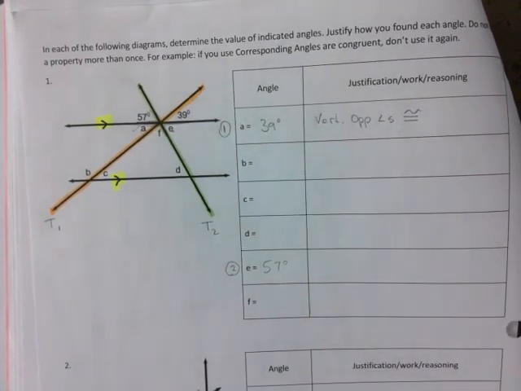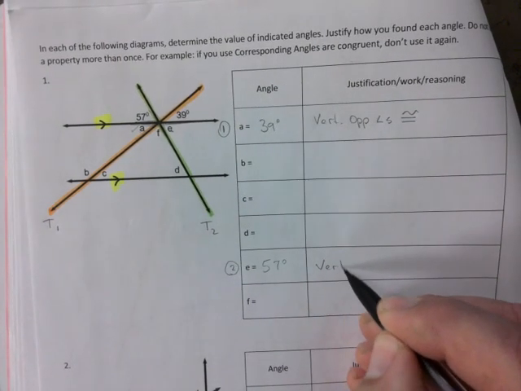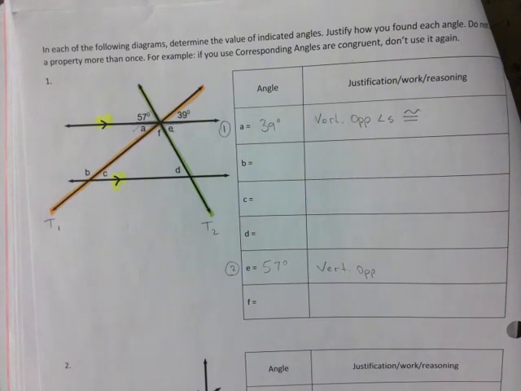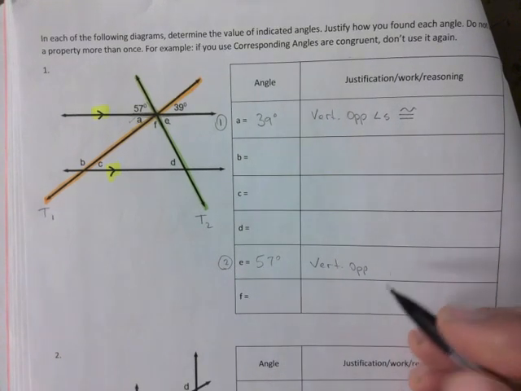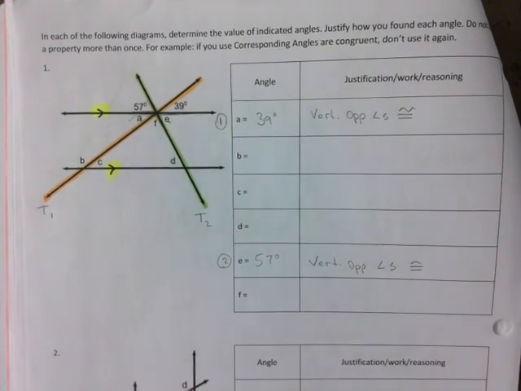And how would you do this without using vertically opposite, Mr. Dirksen? How else would you do it anyways? You might tell me. I'll show you that later. Okay, right now, let's just focus on getting this completed. So vertically opposite, there's supplementary angles. There's a bunch of things you can do to make this happen. Vertically opposite angles are congruent.